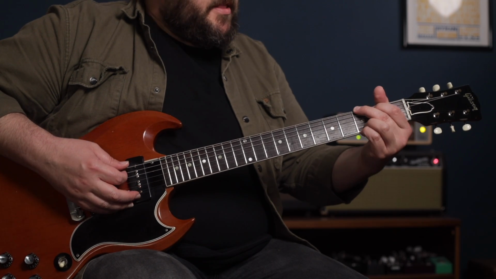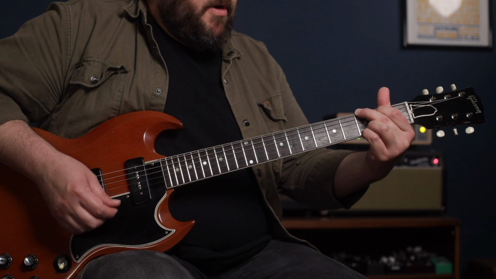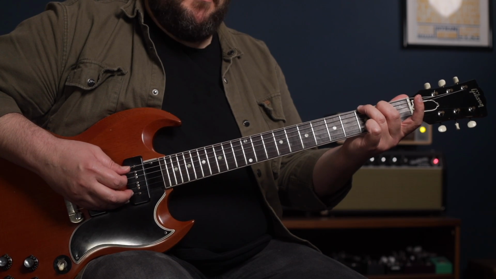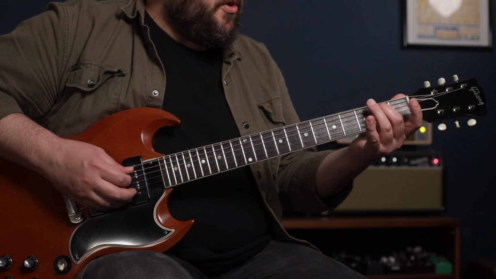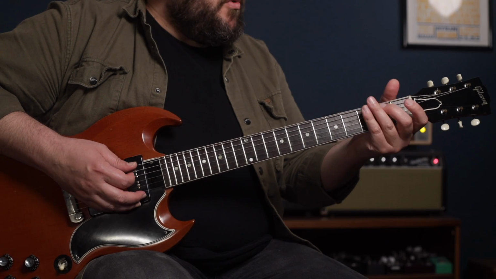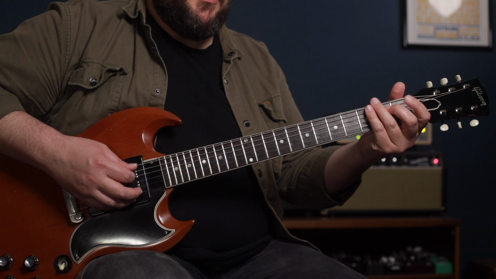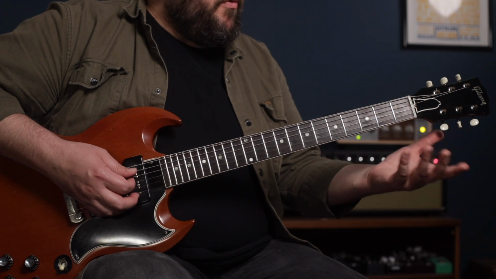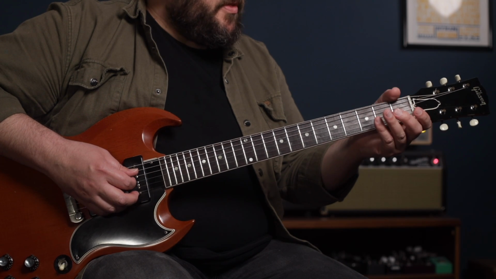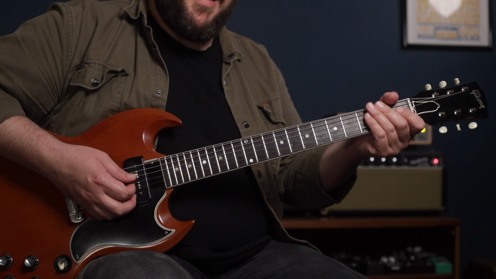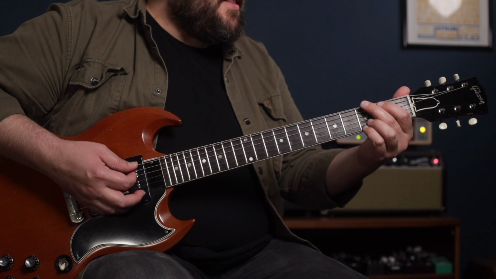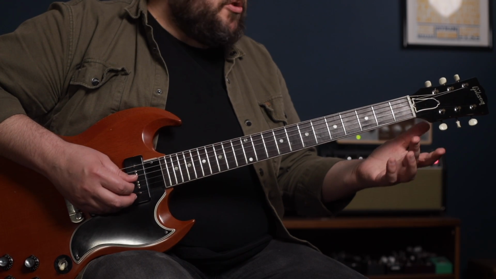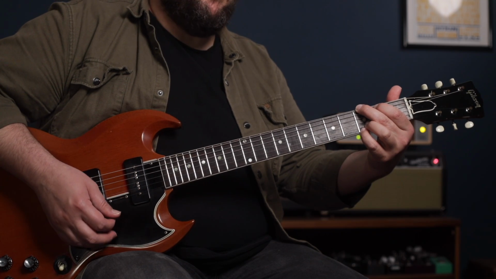So if we look at this big open position chord right here, if we take the first three notes, there is a G major triad right there, root, third, fifth. And then if we keep moving up, we have the first inversion of that triad, which is third, fifth, root. And then as we move up the strings, then we get the fifth, root, and third. So the second inversion of that triad. So right there, we've got three triad shapes that live right within this chord.